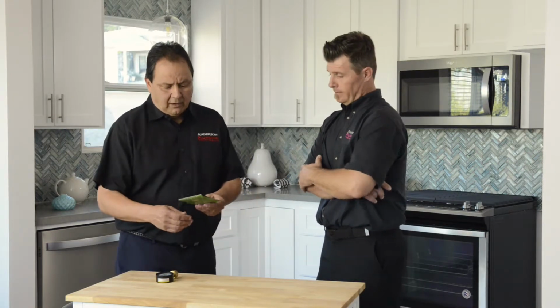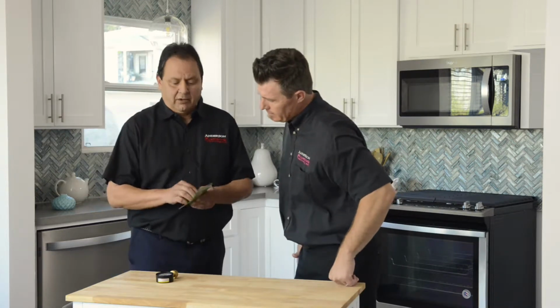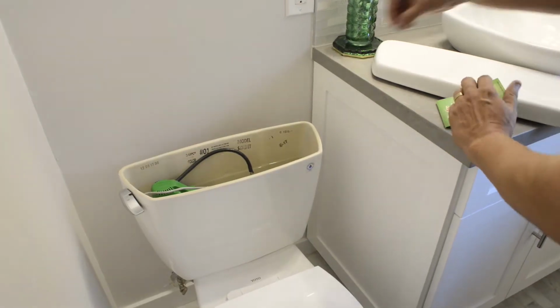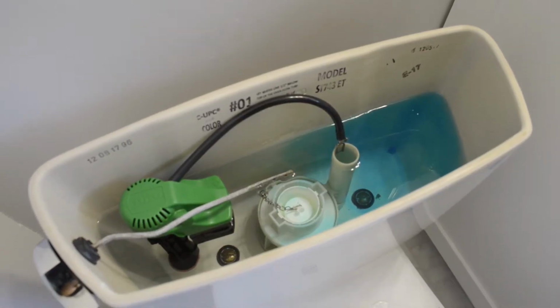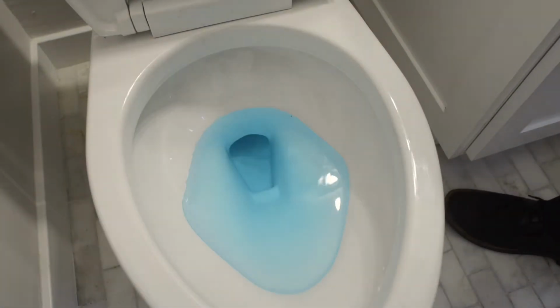Well, another thing you can do is you can go down to the store, get some dye tablets. Very simple procedure. You drop them in your toilet. First drop them in the tank. Wait about 10 minutes. If the dye transfers to the bowl, then you know you have a leak there in the toilet, which is always continuous, a running leak.